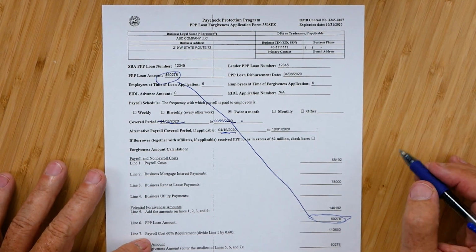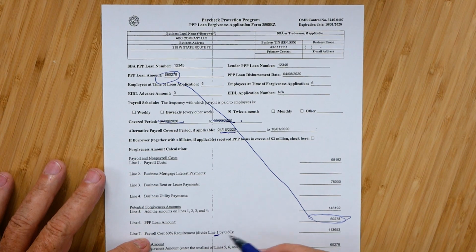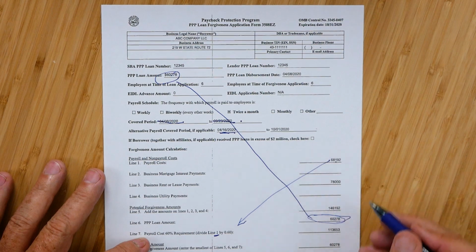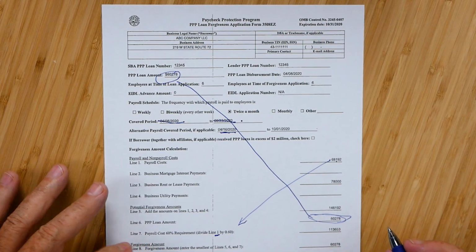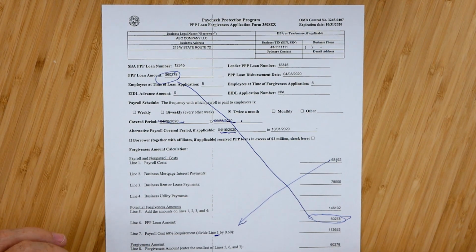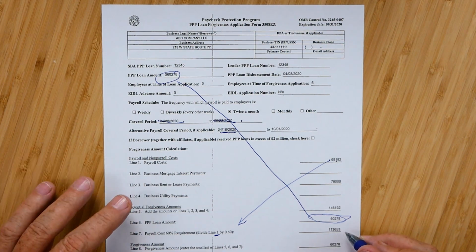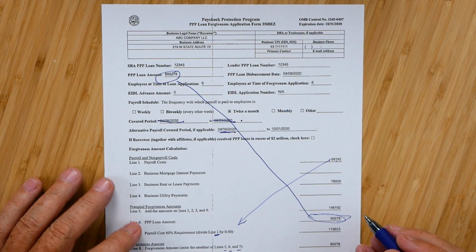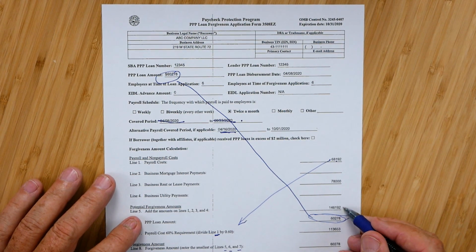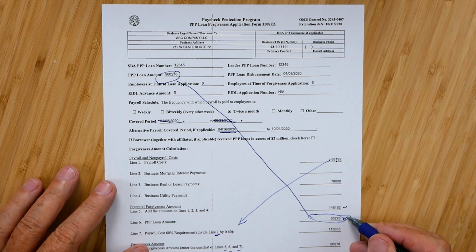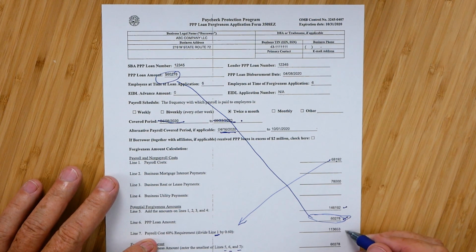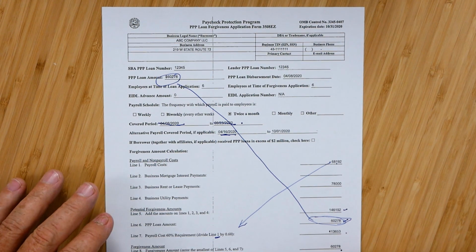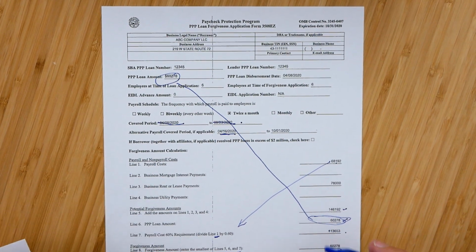Payroll cost, 60% of line 1. So we're going to take 60% of this, and the debt forgiveness entered is the smaller of line 5, 6, or 7. Line 5 is the amount of 146, the PPP loan amount, and the payroll cost at 60%, and the resulting amount is the PPP loan amount. So as you can see, there'll be total debt forgiveness.